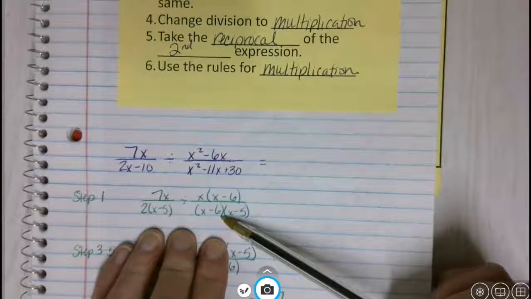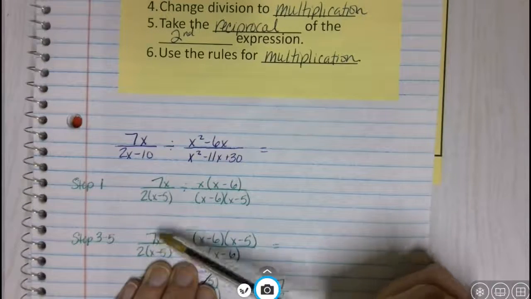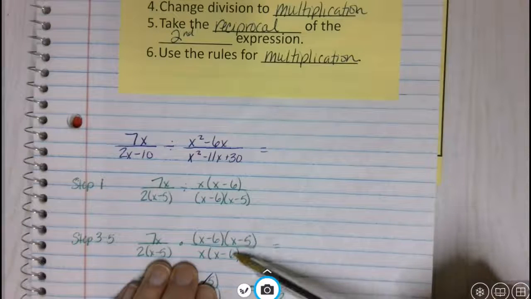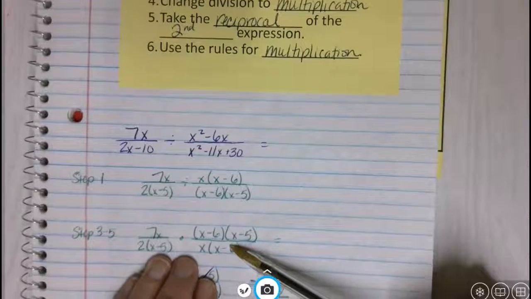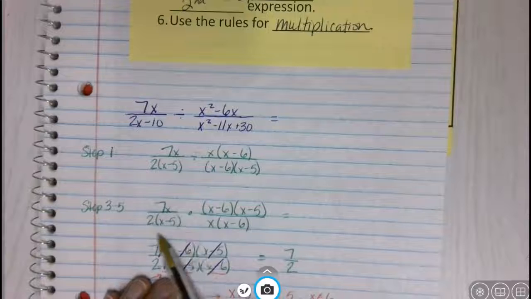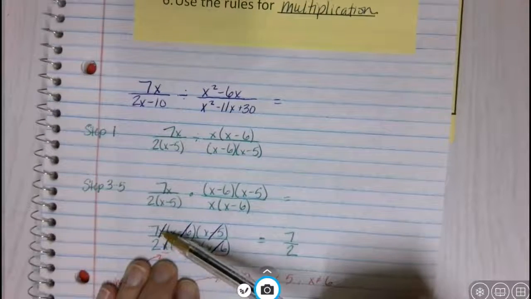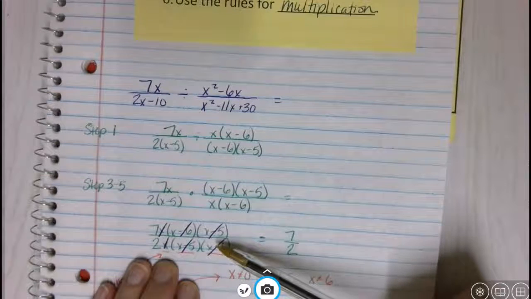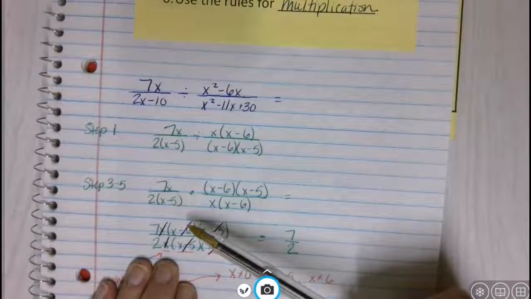So step 3 was I keep my first expression the same. I change it to multiplication, and I take the reciprocal, so I flip the second fraction. Okay, so now I'm going to follow my steps for multiplication. I just multiply straight across the top, and I multiply straight across the bottom, and then I simplify. And again, I can simplify and cross these out because these are factors, they're not terms, right? I'm multiplying together, so that means I can cancel things out.